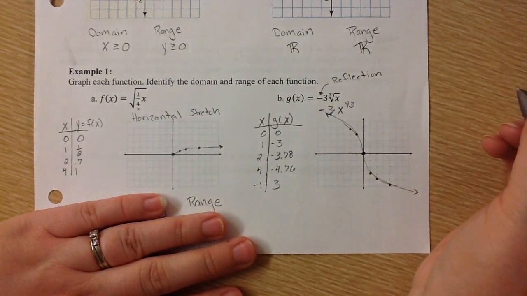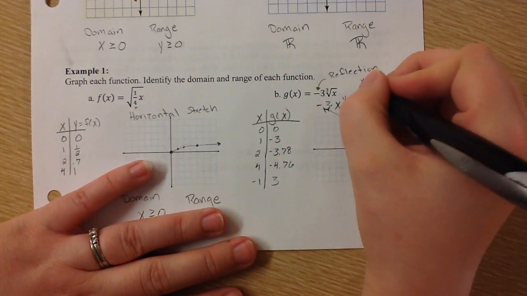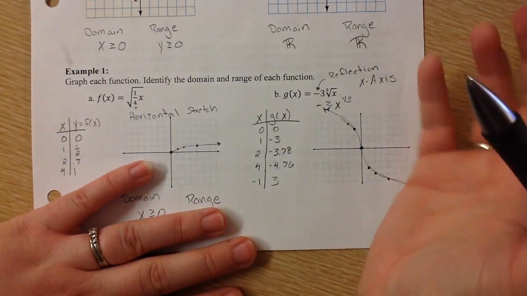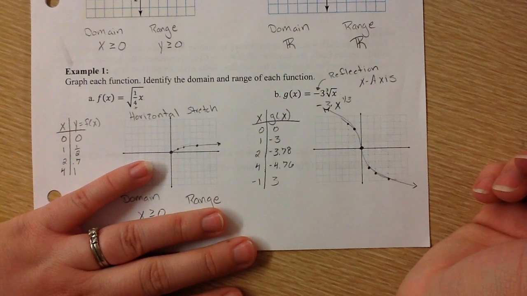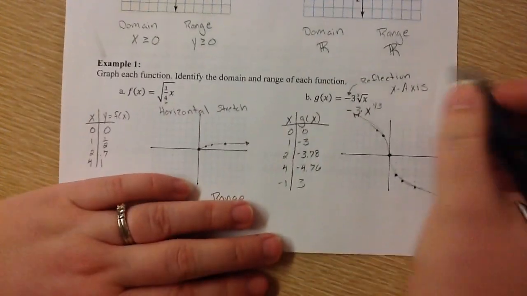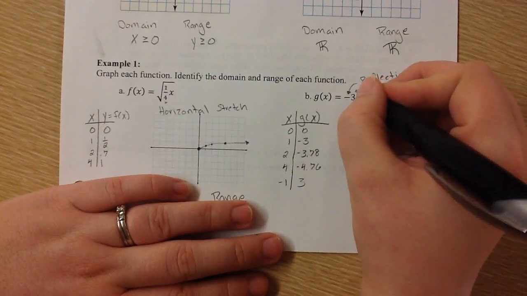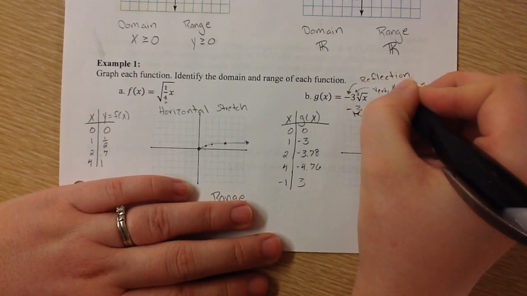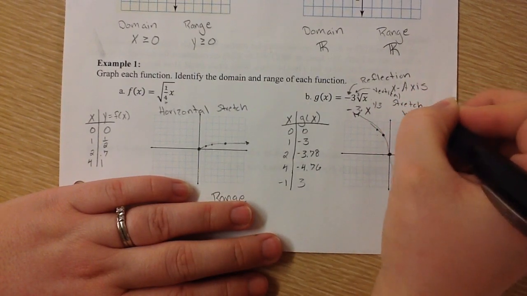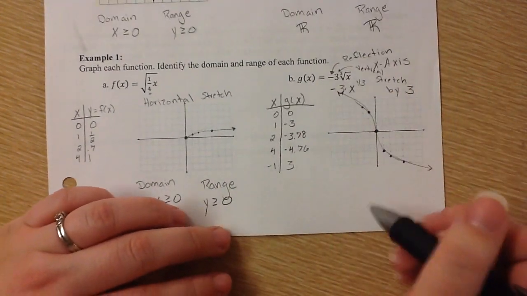That negative out front is a reflection over the x-axis. So it's reflecting it in the x-axis, and you can see here it's going to flip this part down, flip that part up. And then the 3 out there is going to be a vertical stretch by 3. Okay, so how does that affect the domain?